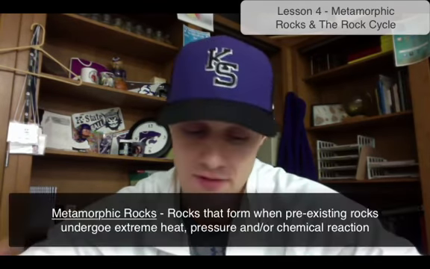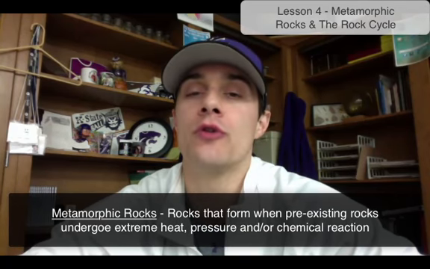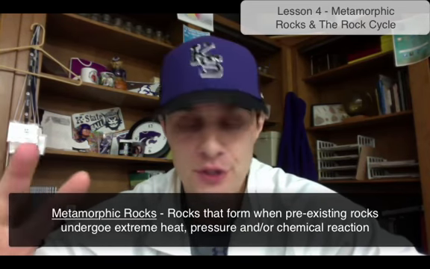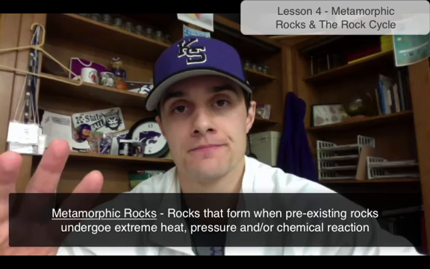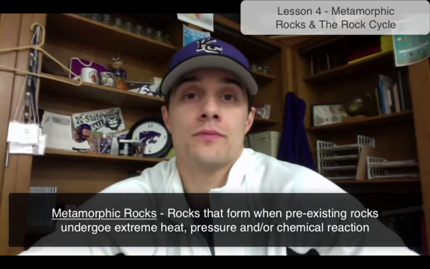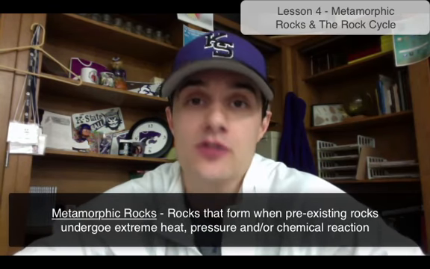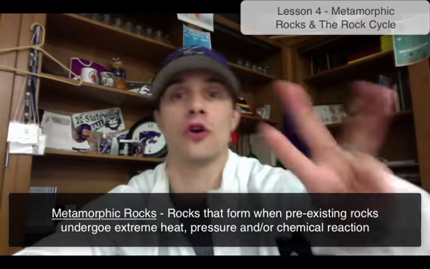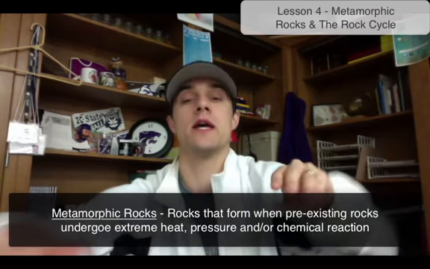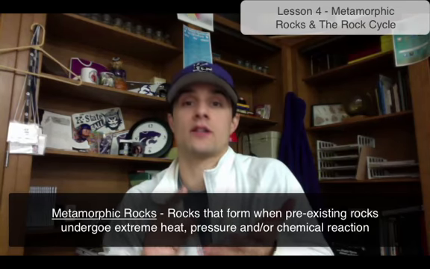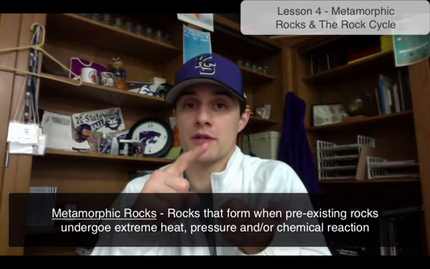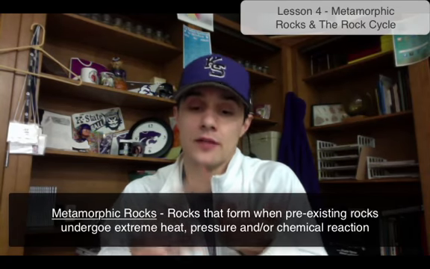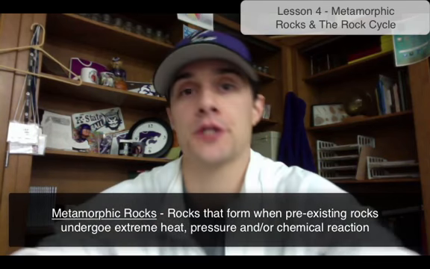Metamorphic rocks are rocks that form when existing rocks undergo extreme heat, pressure, or chemical reactions. Metamorphic rocks are formed from pre-existing rocks. So you have to have a rock already. It could be an igneous rock, a sedimentary rock, or an already formed metamorphic rock. Okay? A metamorphic rock is a rock that undergoes a change because of heat, pressure, or chemical reaction.